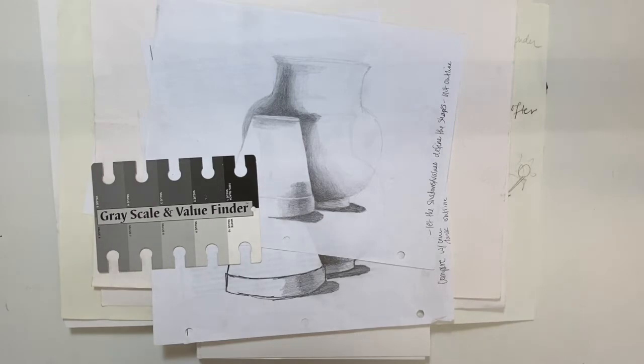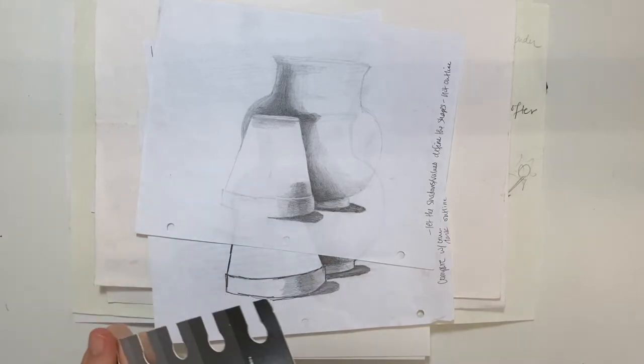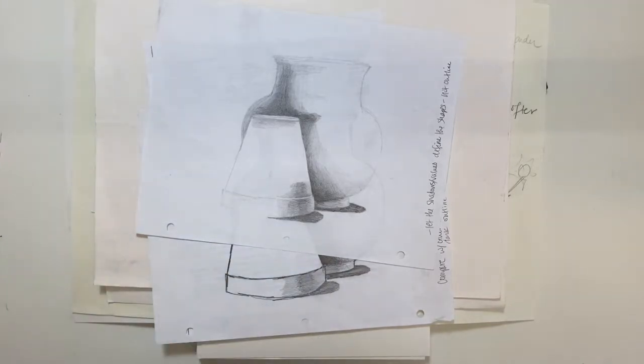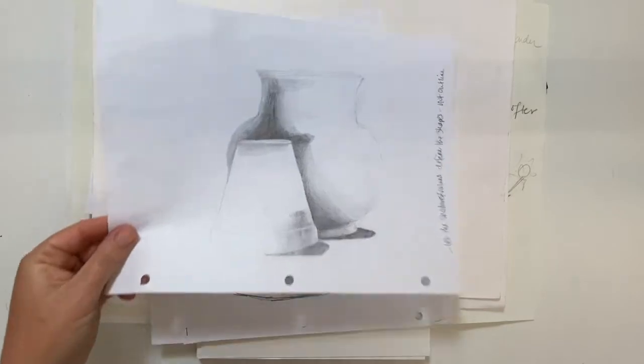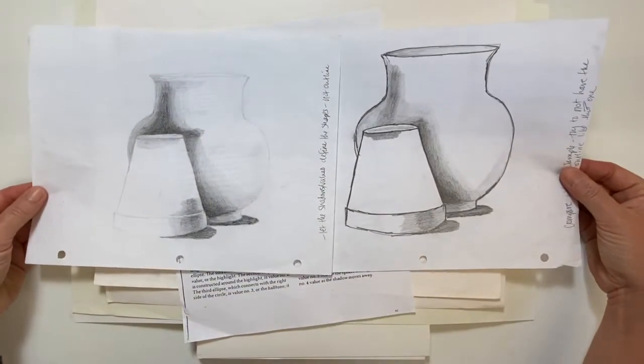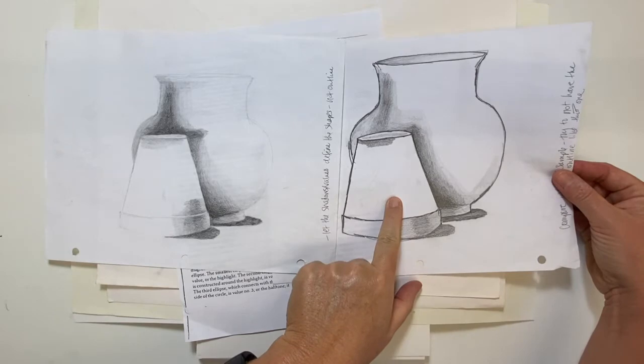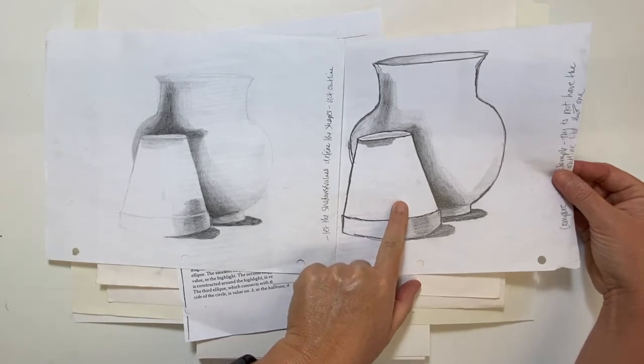So now that you guys have practiced creating value and smooth shading, we're moving on to putting everything together and making something look 3D. These are two examples of kind of the same subject matter. Hopefully you can see the difference in the approach. This is an example of what not to do. What's the biggest difference between these two?